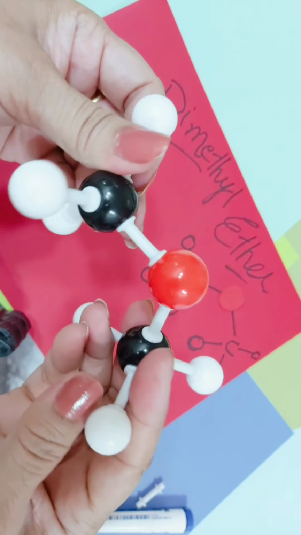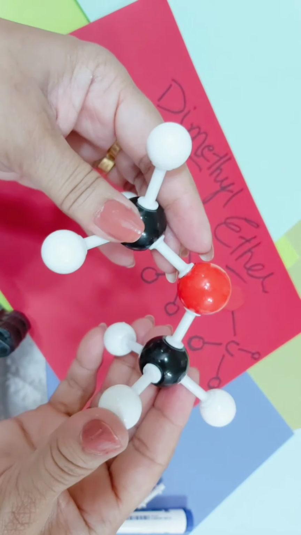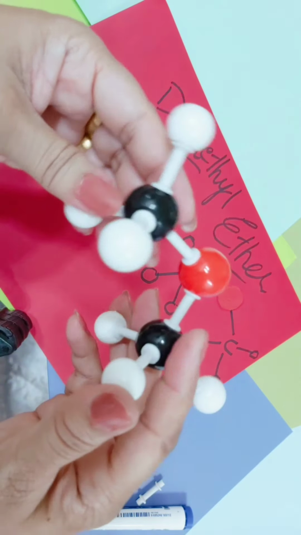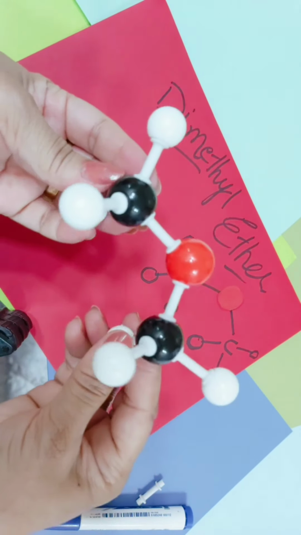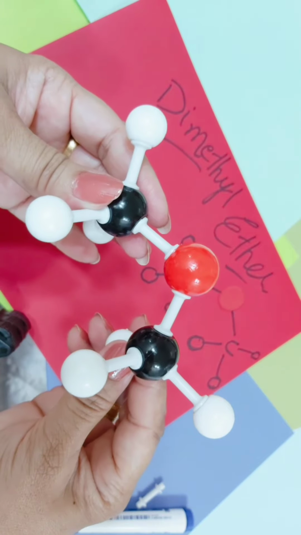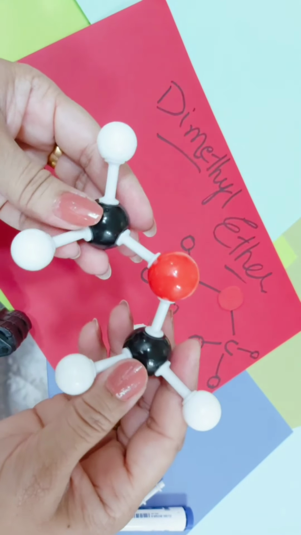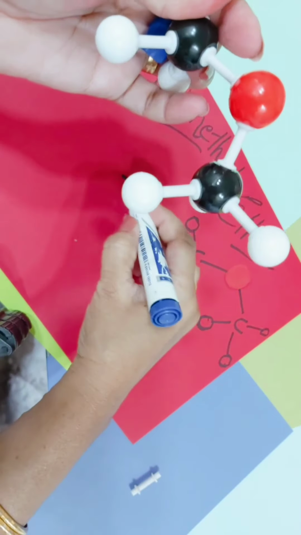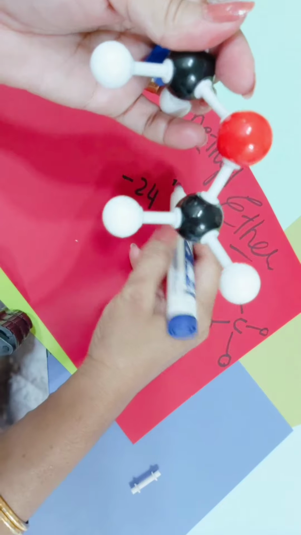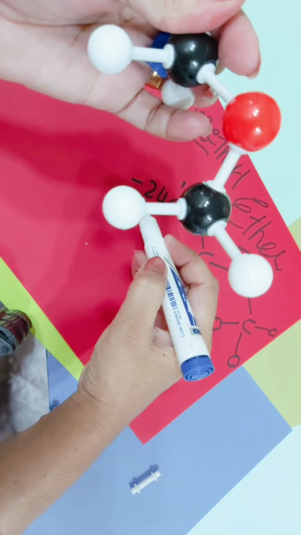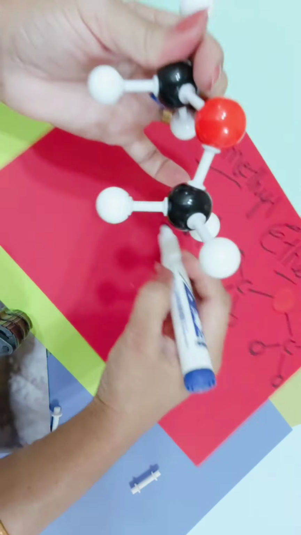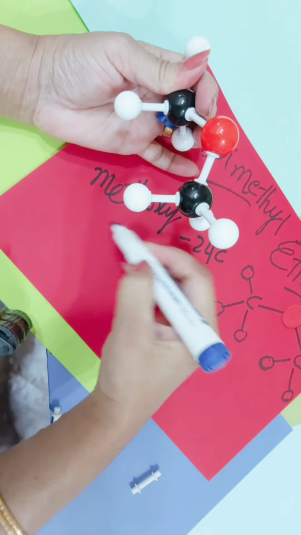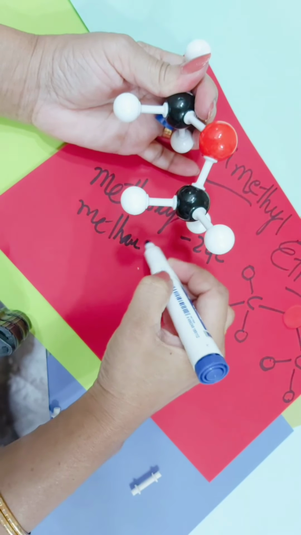It is again an isomer of ethanol, right? And its formula is C2H6O or CH3OCH3, right? Or C2H6O. Its boiling point is minus 24 degrees centigrade, and its IUPAC name is methoxymethane, right? That is its IUPAC name.